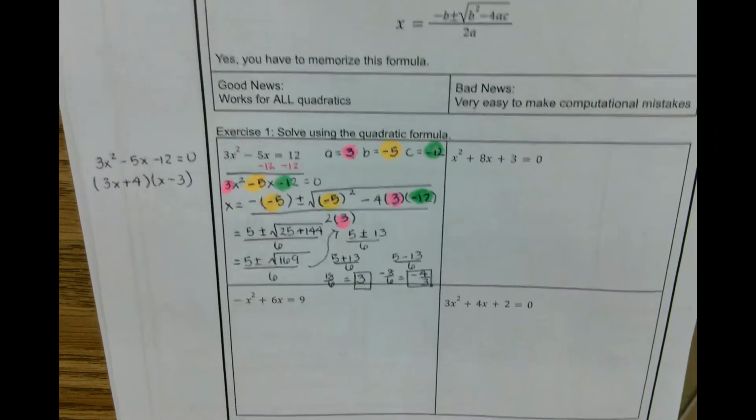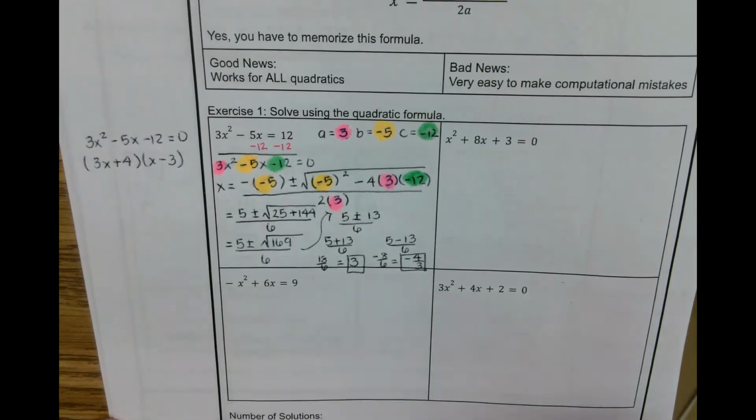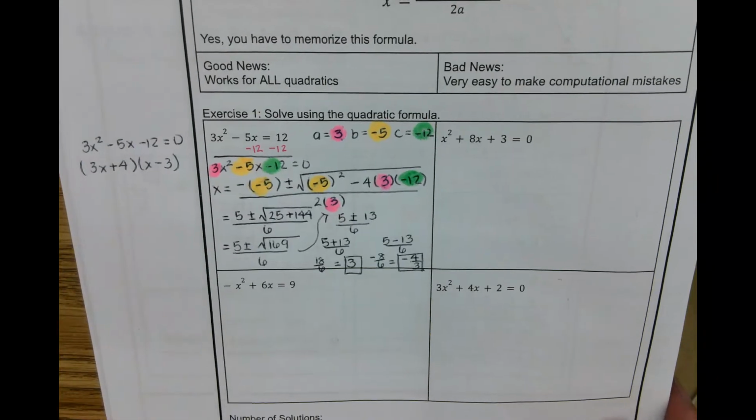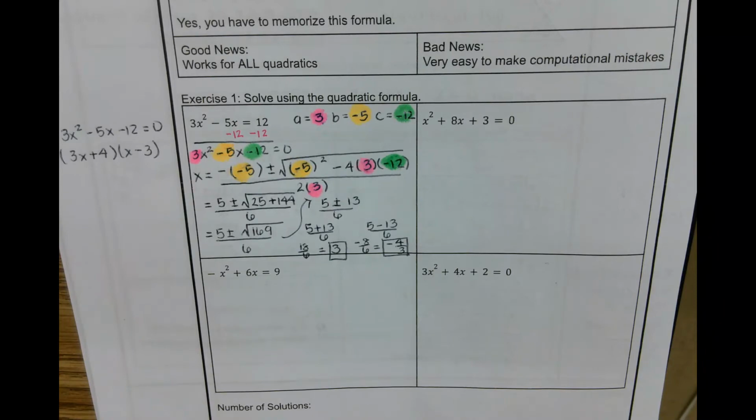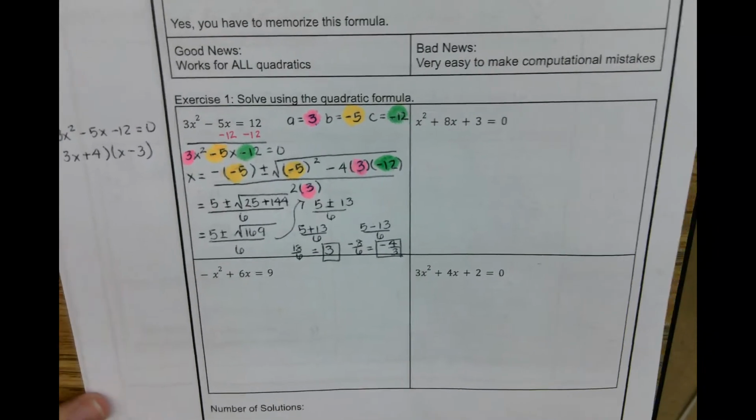But again, sometimes we just need to do the quadratic formula, right? But whenever your answers are nice and easy like this, what it meant is you should have used another method. Okay. So let's do the next one here.